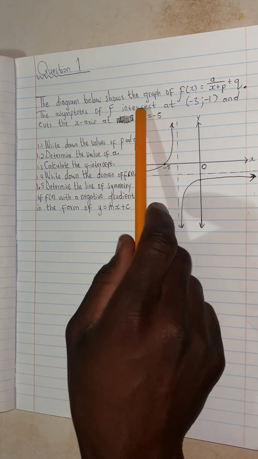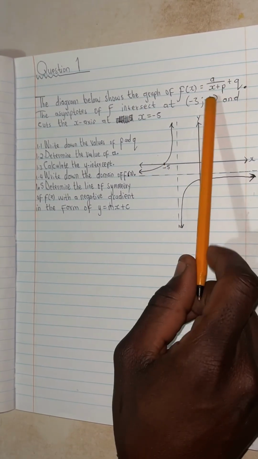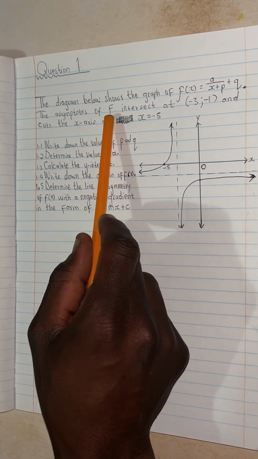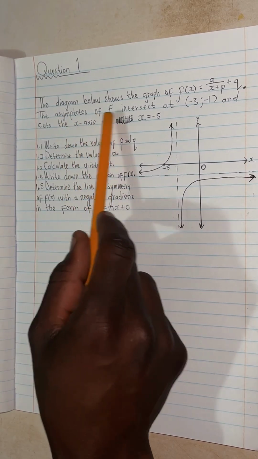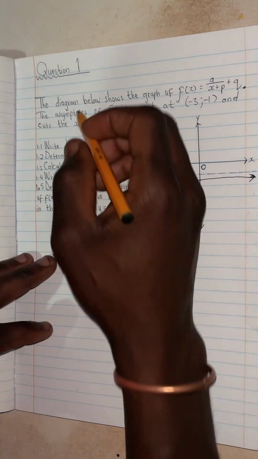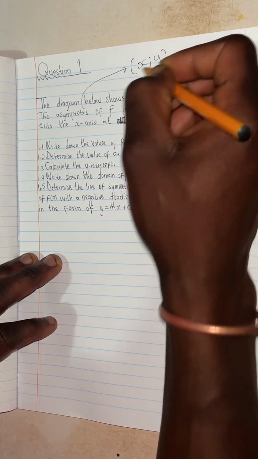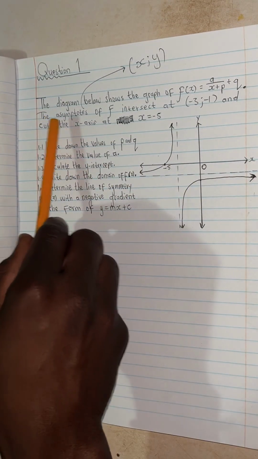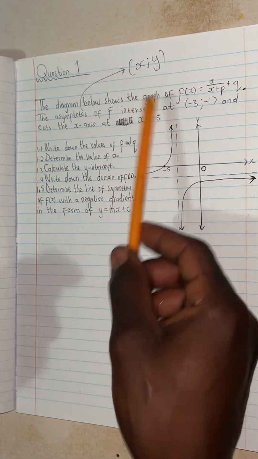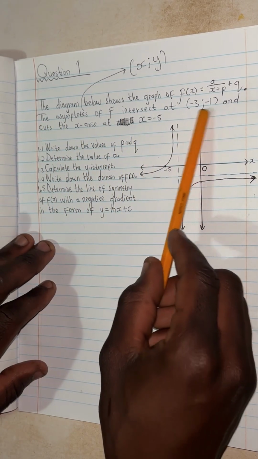The diagram below shows the graph of f of x equals a over x plus p, plus q. The asymptotes of f intersect at... So the asymptotes, you remember I told you, we have x and y asymptotes. They actually gave us the asymptotes here, so you must just know which one cuts at the x and which one cuts at the y. The asymptotes of f intersect at negative 3 and negative 1.